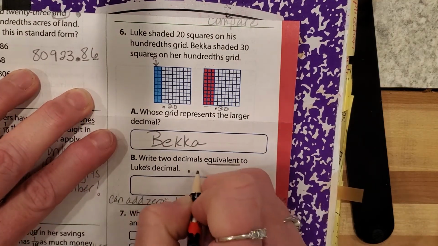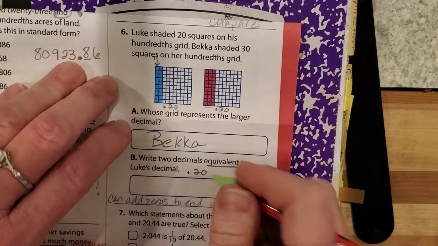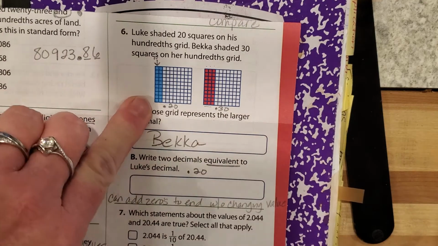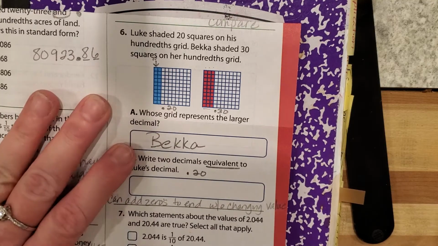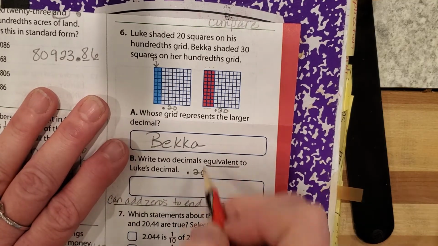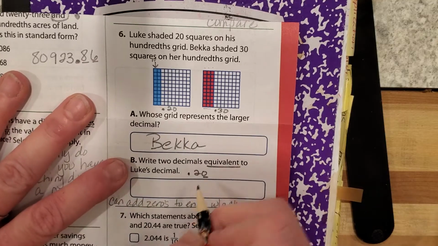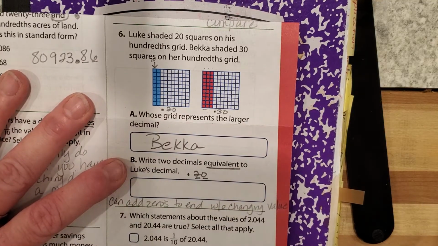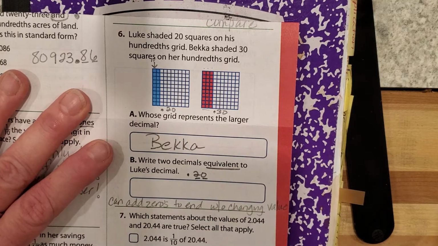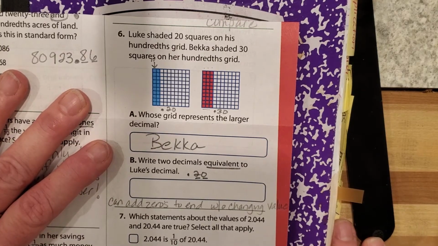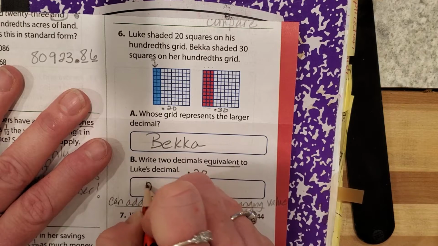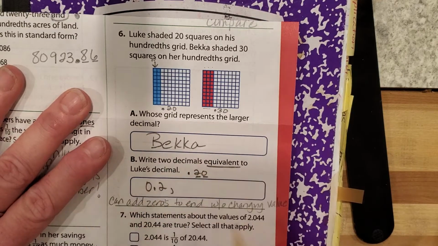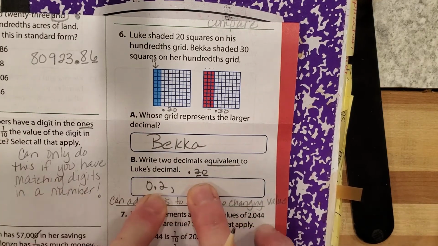Well, Luke's decimal was 0.20 because he had 20 hundredths. He had 20 hundredths that ended in the hundredths place. That's how you can call that 20 hundredths. So you had 20 hundredths. How can you write that with it being equivalent or the same? Well, what if I did 0.2? Is 2/10 the same as 20 hundredths?